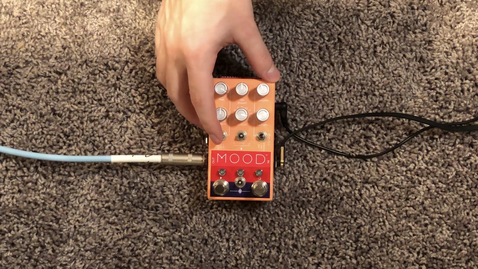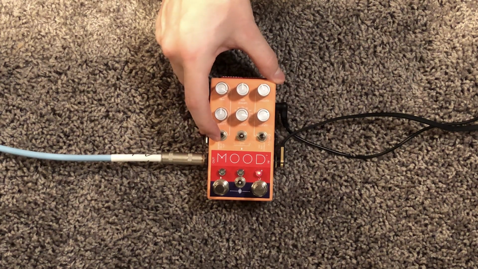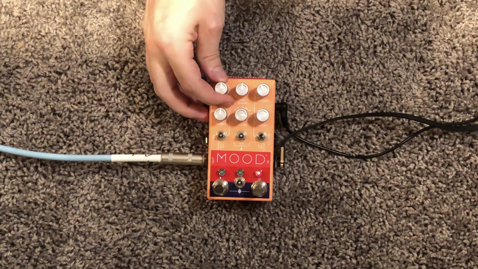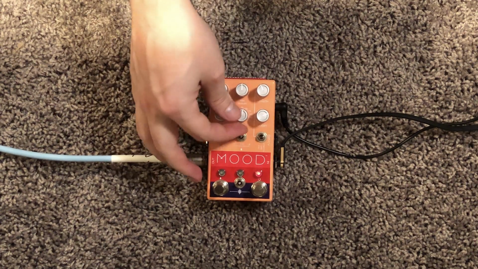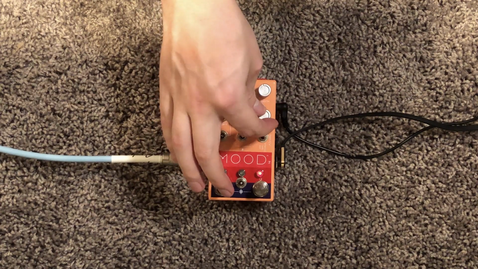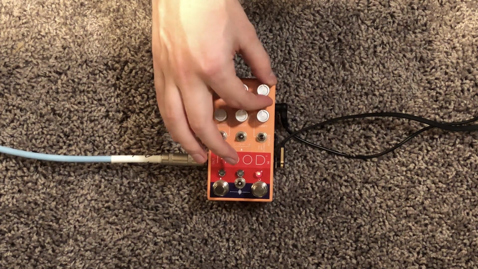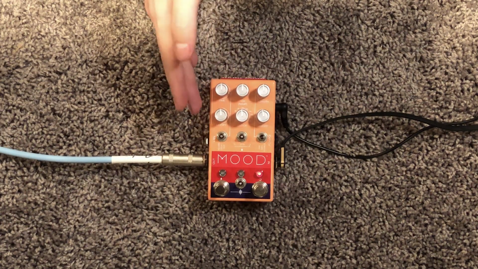We have it in reverb mode. Let's change it to delay mode, and let's see what we get when everything is at noon. All right, let me just change everything to noon, and we're going to just start on this side.